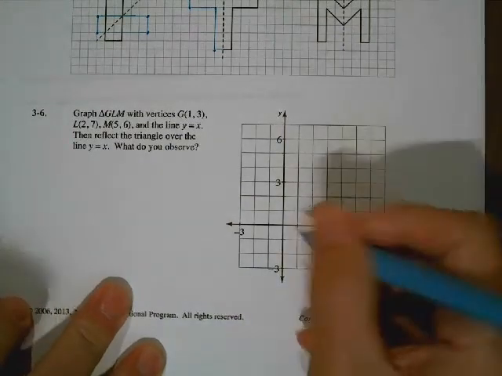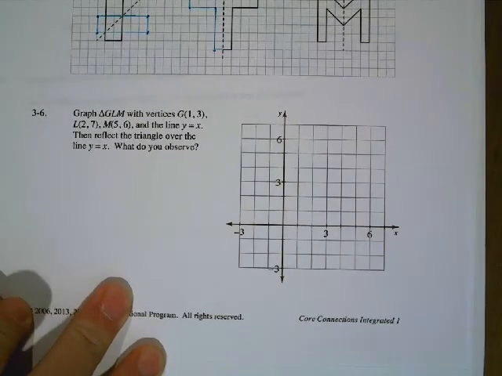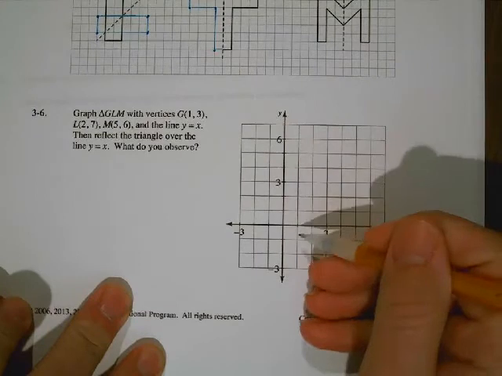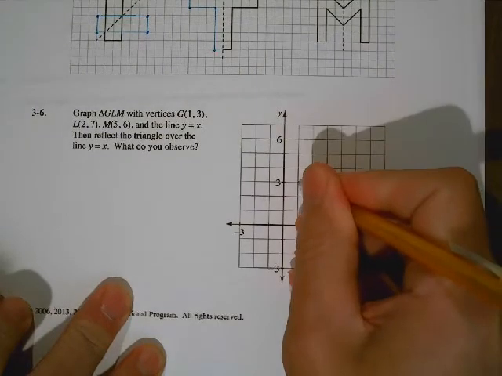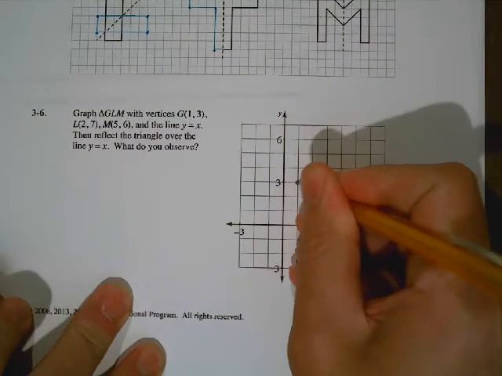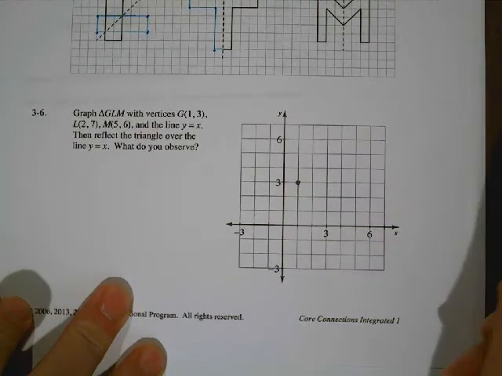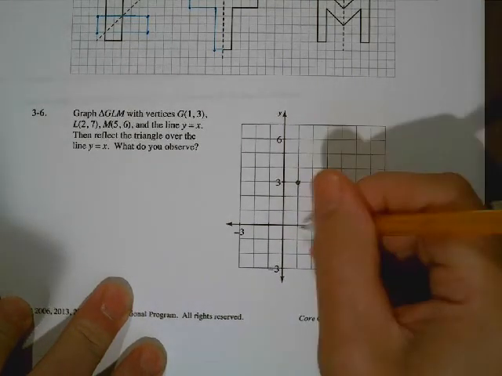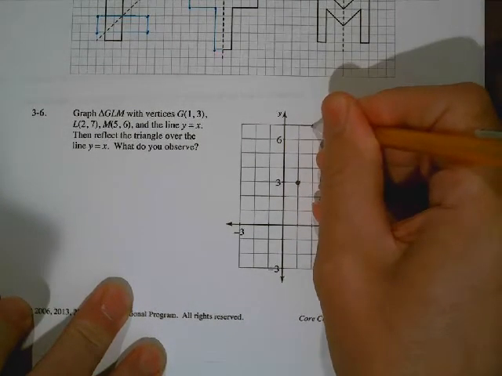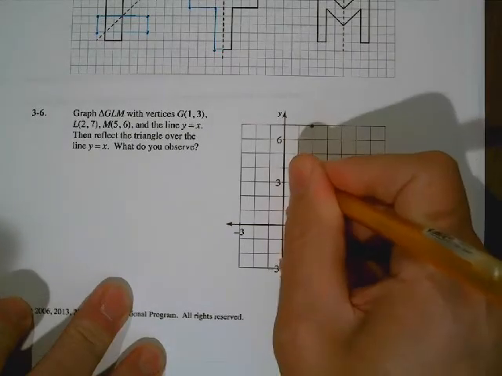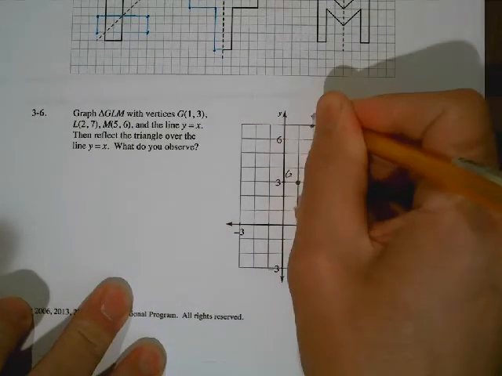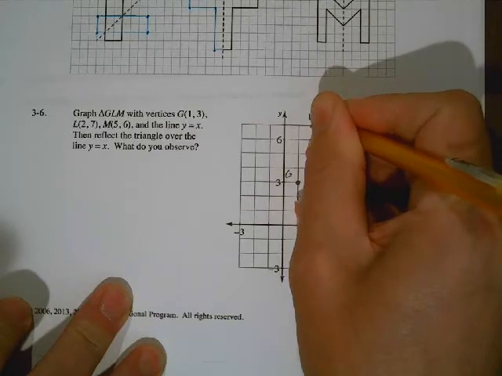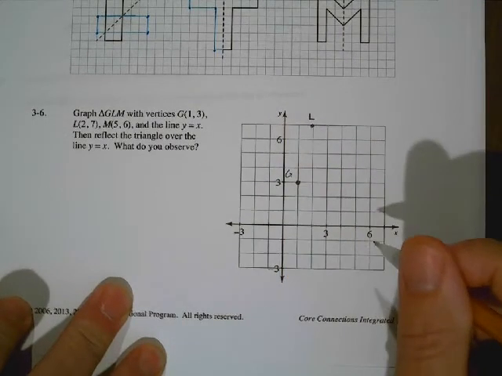So let's see. Let's do this in pencil in case I screw this up. All right, 1, 3. So there's G. L is at 2, 7. So 2 and 7. So here's G, L. And then M is going to be at 5, 6.